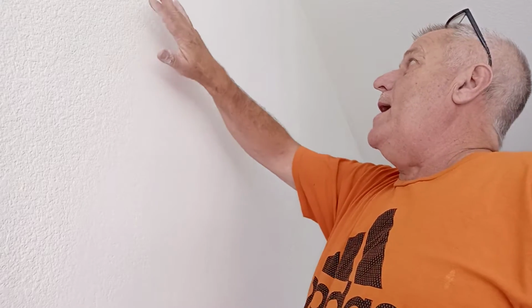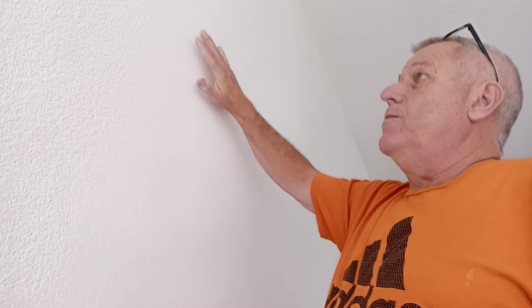Now this wall here, I did this whole wall, resprayed it with texture. Okay, I got the hopper and the compressor, all that. And there's a video on that too, on the hopper. What happens is, I always do this.